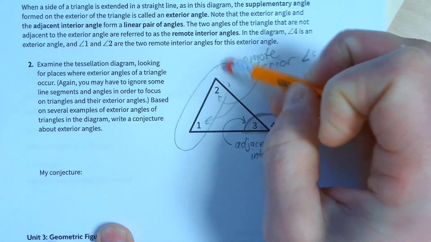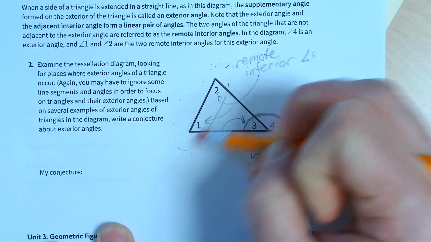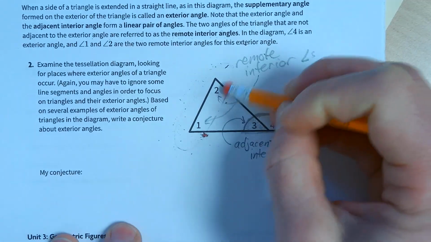I don't know why I circled them if I'm going to point at them anyway. I like to circle things.